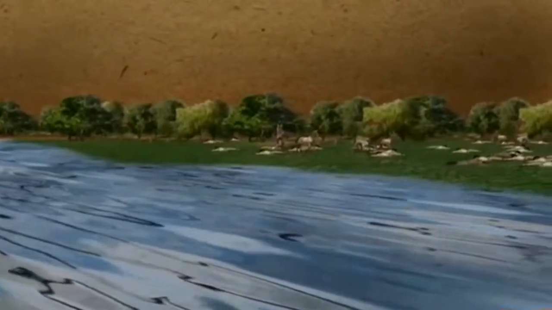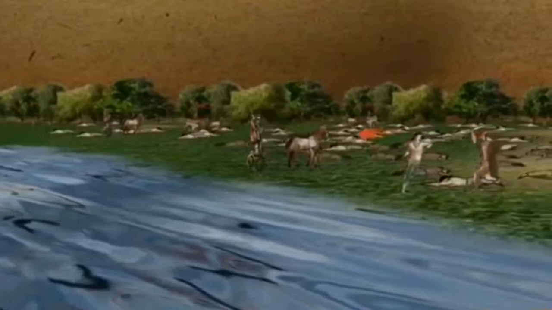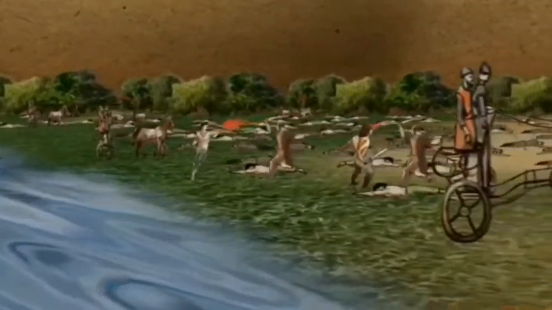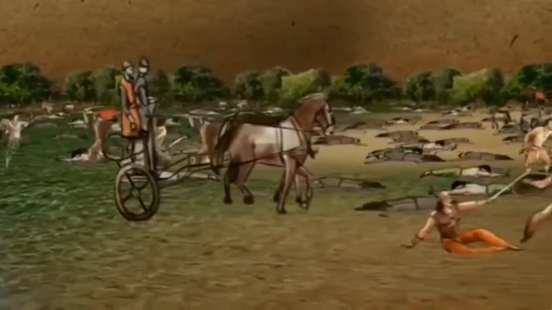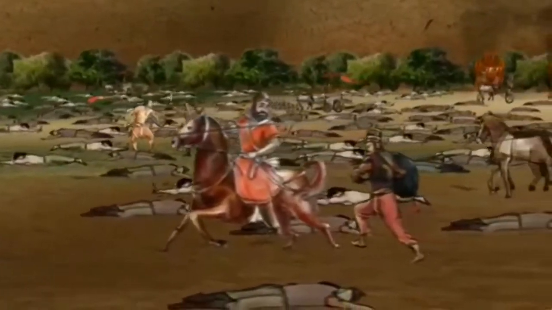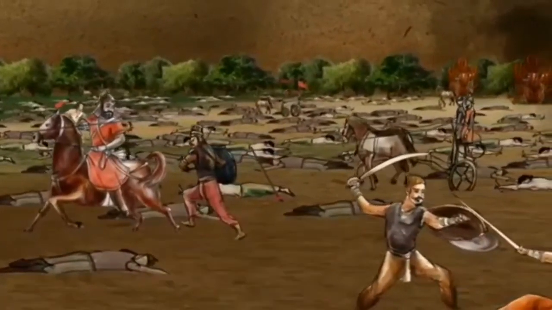Kalinga was a place which was very fertile and rich, situated between the Godavari and Mahanadi rivers. This was the only land left to conquer. The people of Kalinga refused to bow down to Ashoka's rule. However, they were no match for Ashoka's army. It is said that in the battle alone, thousands of soldiers lost their lives, and many civilians who rose up in defense were deported.